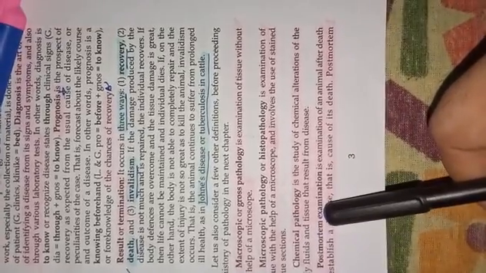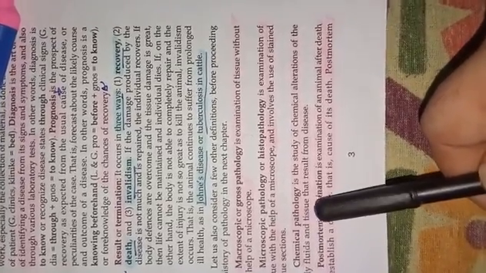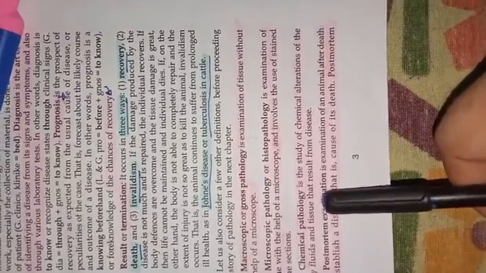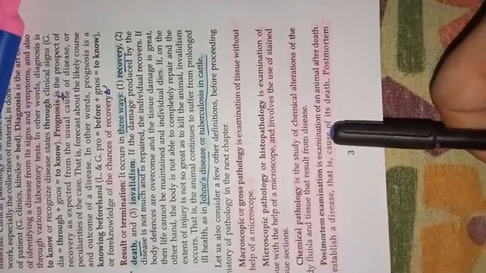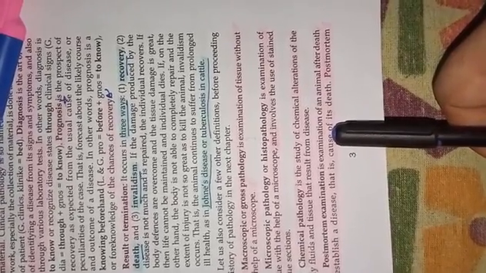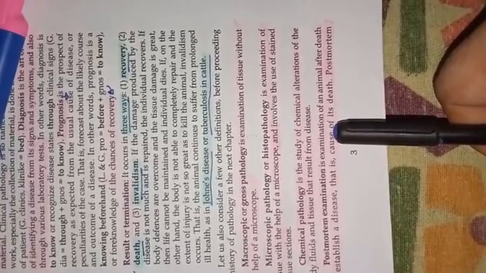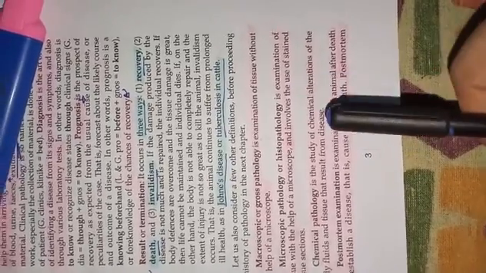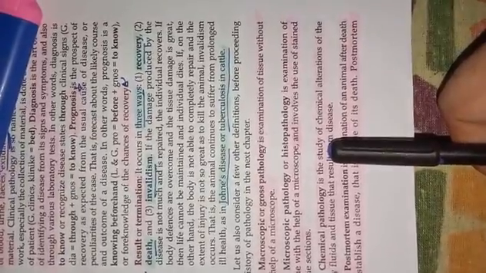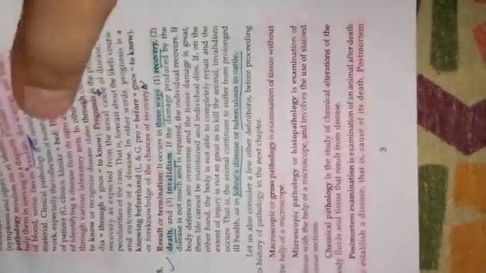Next is post-mortem pathology. Post-mortem examination is the examination of an animal after death to establish the cause of its death. Post-mortem is a very common word. Post-mortem of a human is called autopsy, and post-mortem of an animal or bird is called necropsy. So examination of an animal body is called necropsy, and the term autopsy is for post-mortem examination of humans.